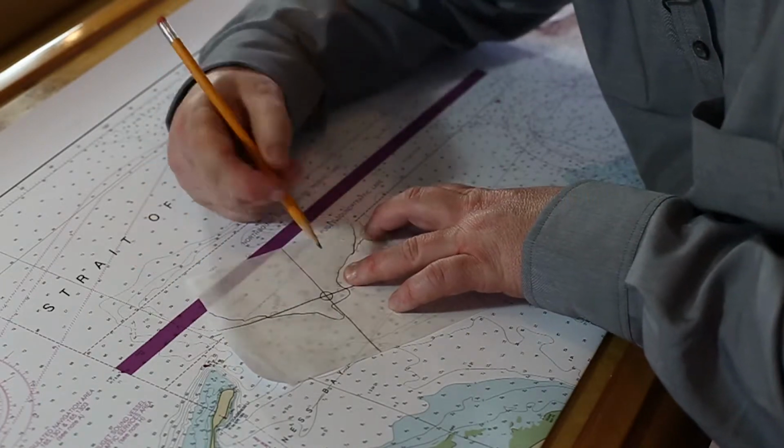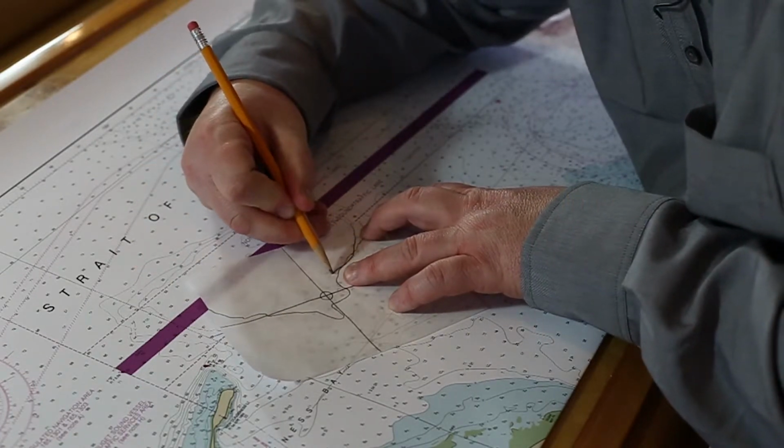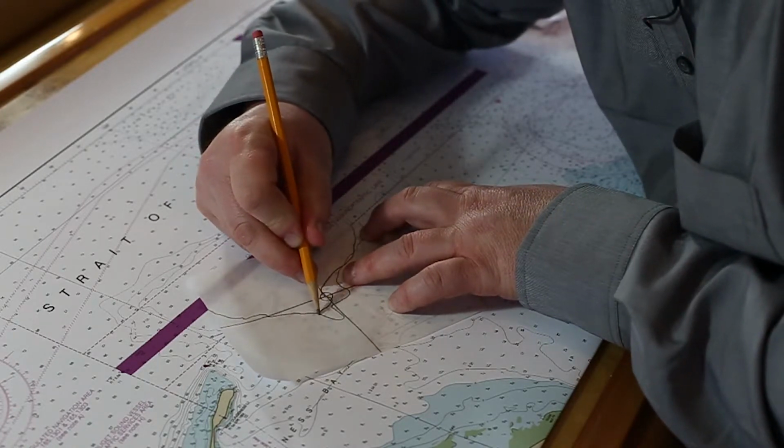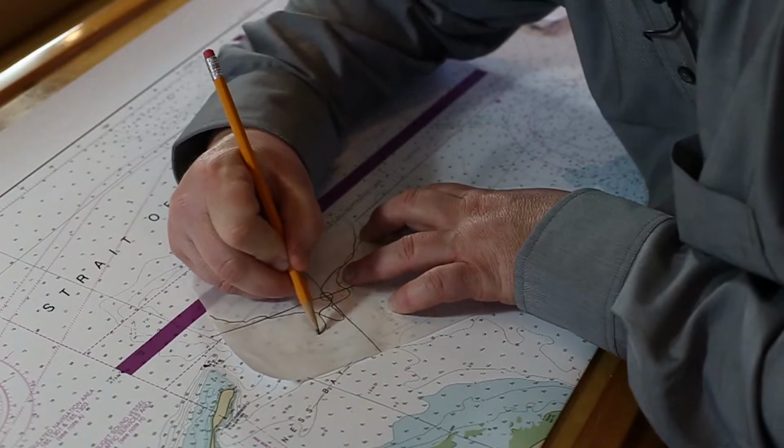Note that it crosses my 30 fathom curve in a couple of different places, and that is perfectly normal. And then I'm going to continue waiting, another 5 minutes in this case.